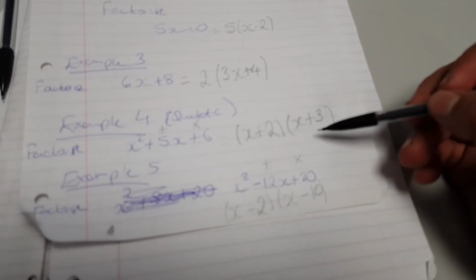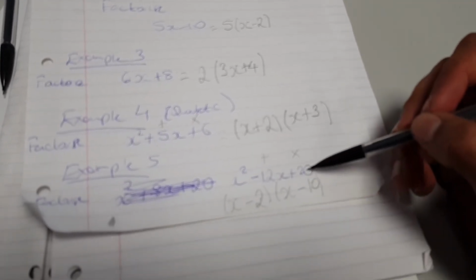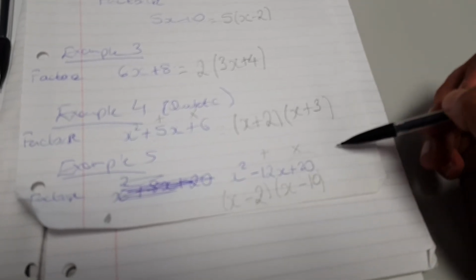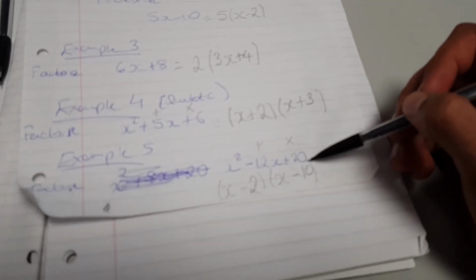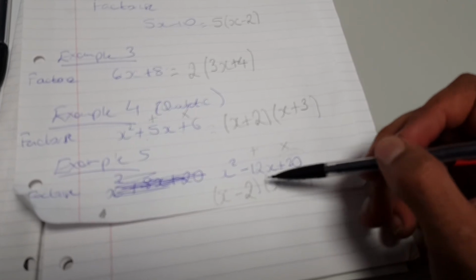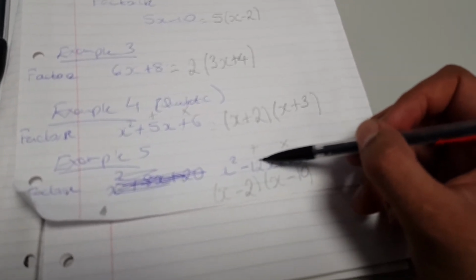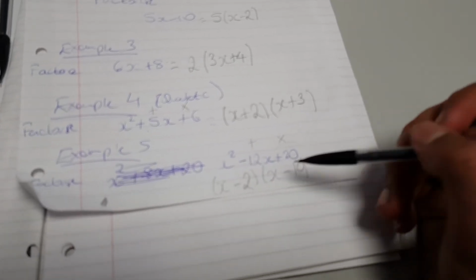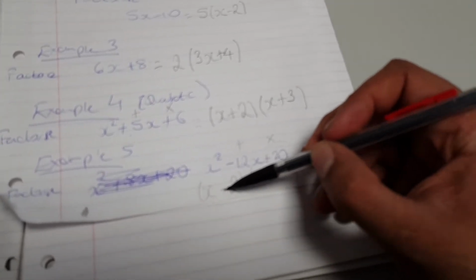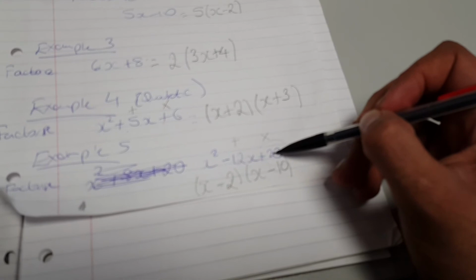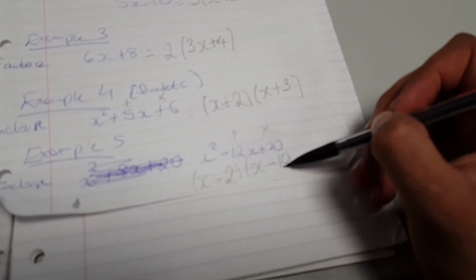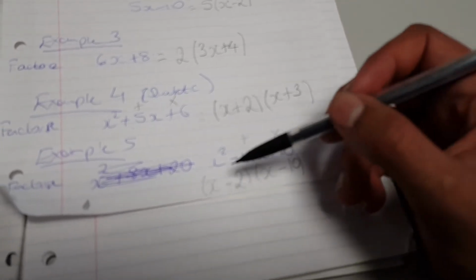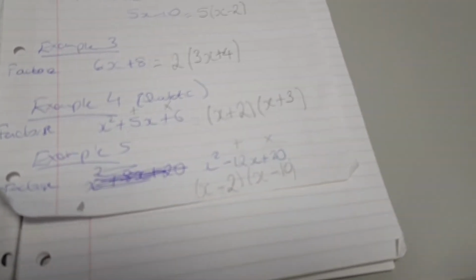So if you're unsure where these came from, you want to look at the factors of 20. You write down all the factors of 20, then find a pair that will add to give me 12. Obviously it's going to be negative 12, so it's going to be a minus and a minus. Because a negative times a negative gives me a positive, and a negative add a negative will give me a negative as a sum. So it's minus 2 minus 10, which is minus 12.